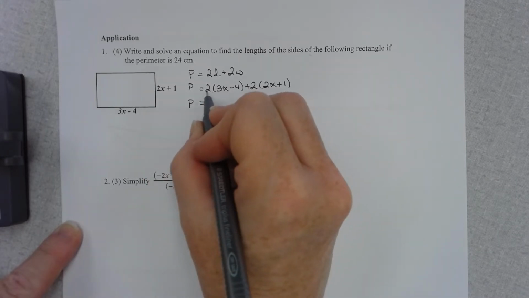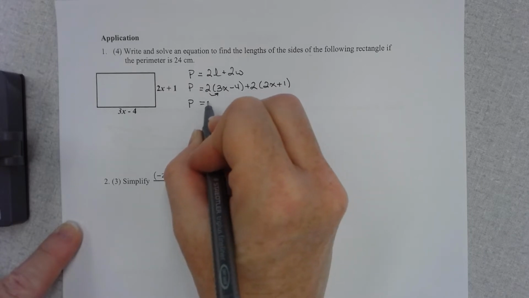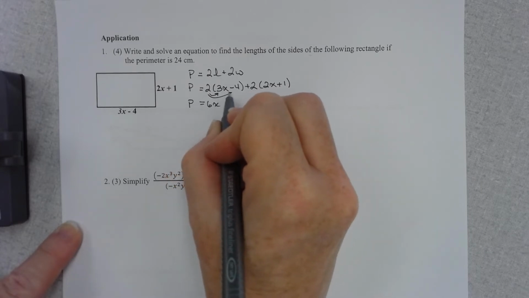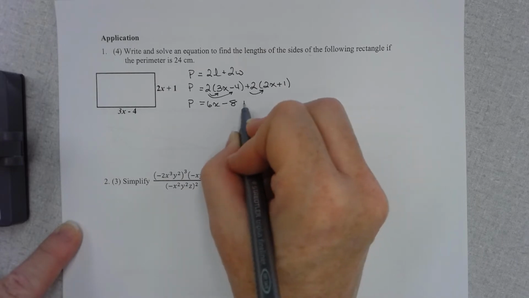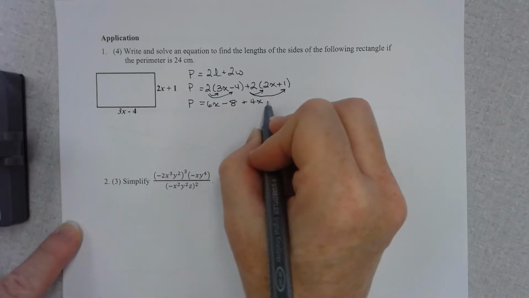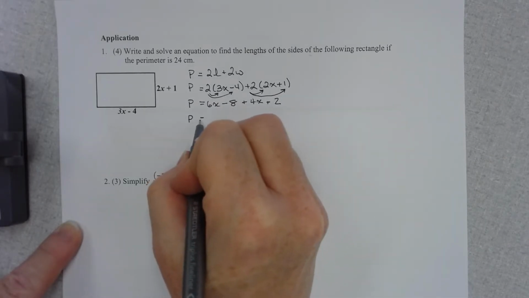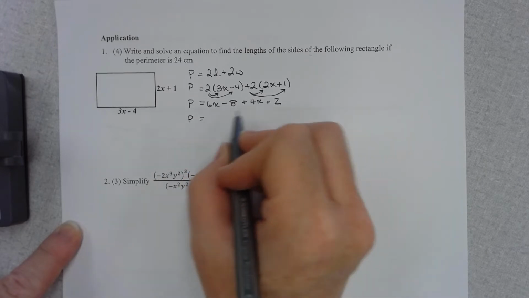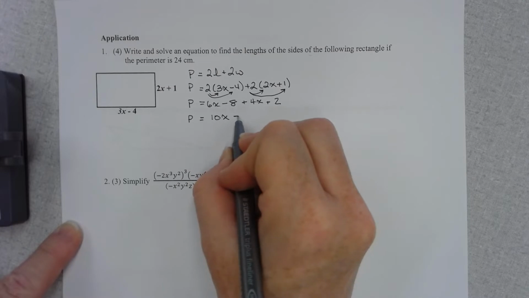So I can expand and simplify this expression. 2 times 3x is 6x, and 2 times negative 4 is negative 8. Then 2 times 2x is positive 4x, and positive 2 times positive 1 is positive 2. So now I know that I can simplify this. 6x plus 4x is 10x, and negative 8 plus 2 is negative 6.